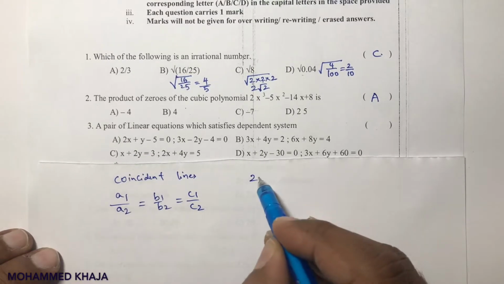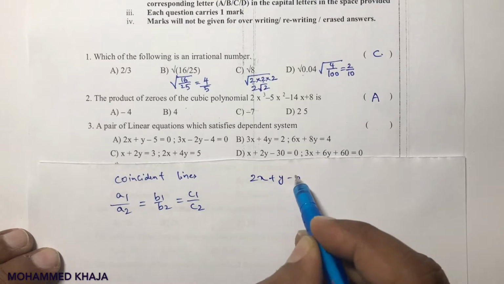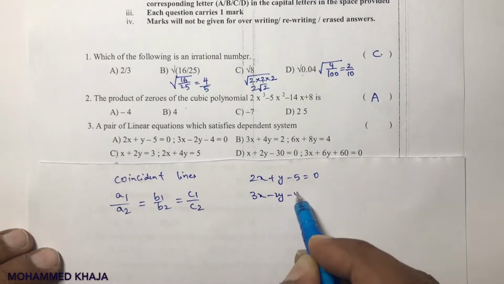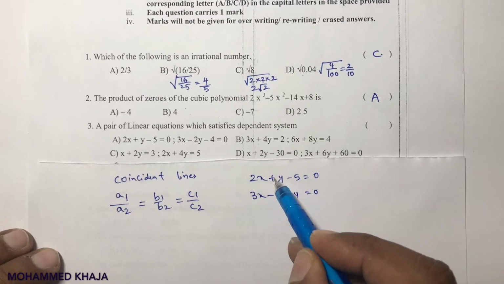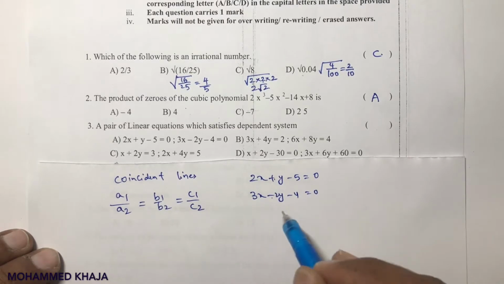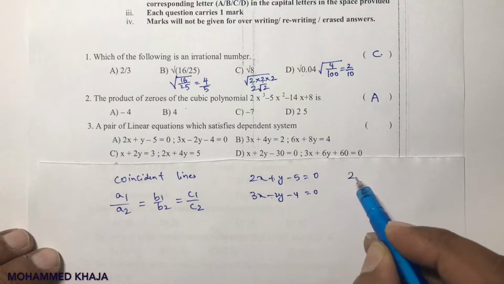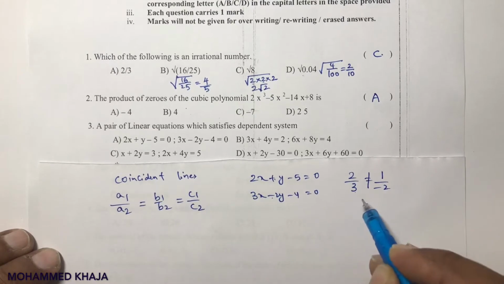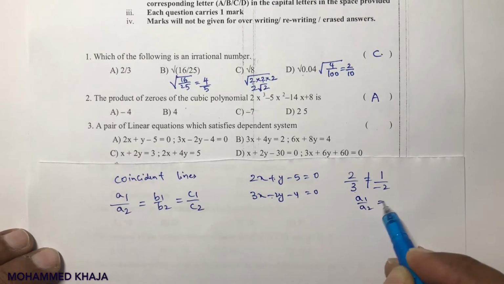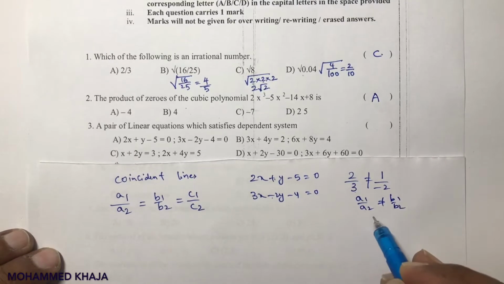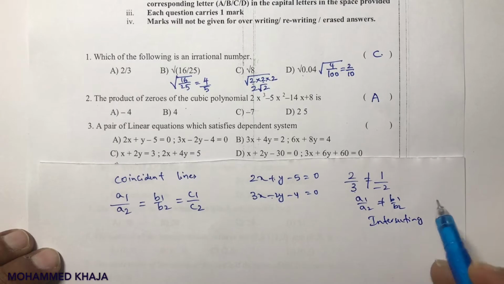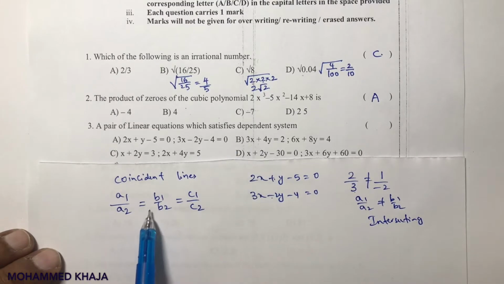If we take the first example, 2x plus y minus 5 equals 0 and 3x minus 2y minus 4 equals 0. See here we have plus and minus, so directly we can say these are not dependent, because 2 by 3 does not equal 1 by minus 2. They are not equal. So these are intersecting lines. Intersecting lines we cannot call dependent. Dependent means coincident, this condition.